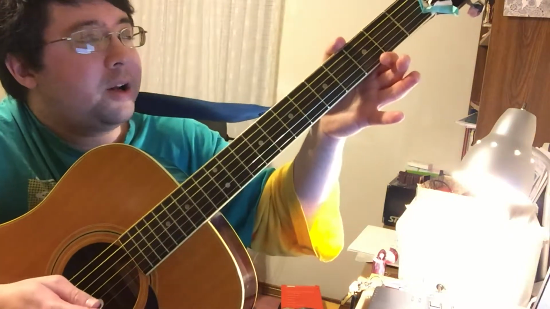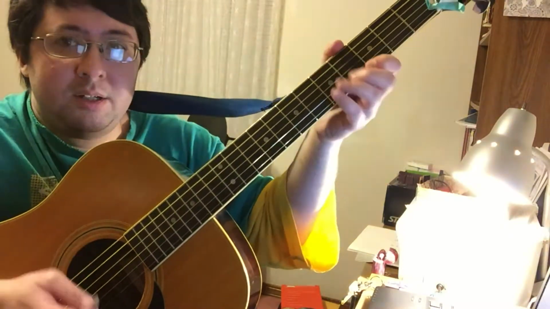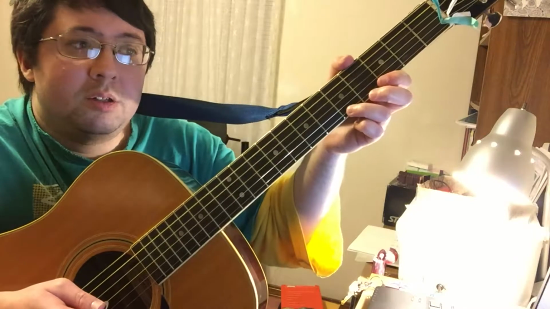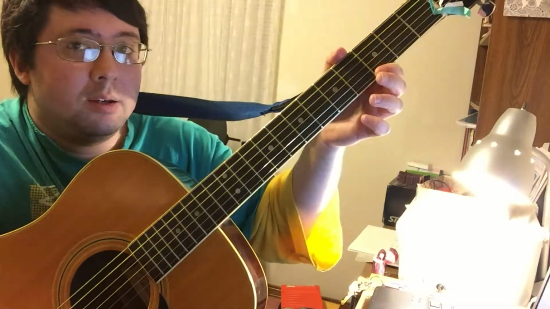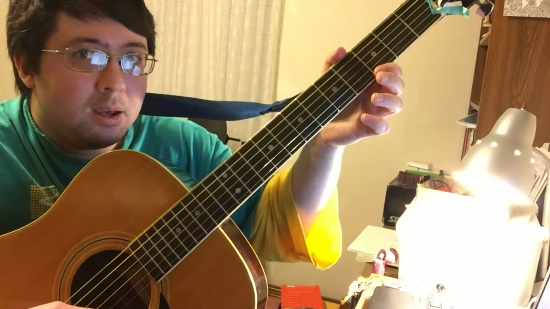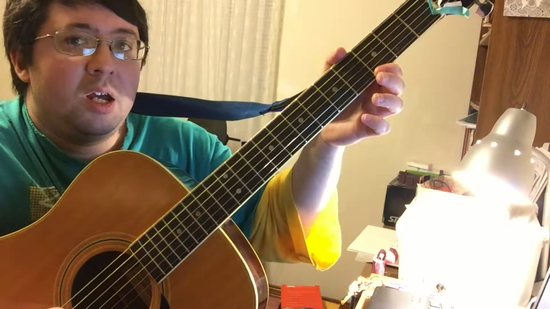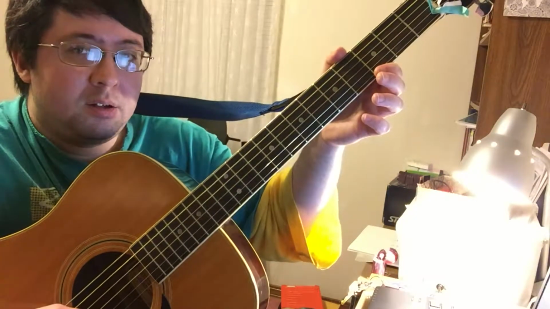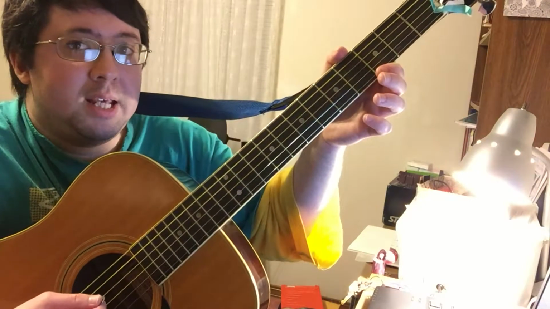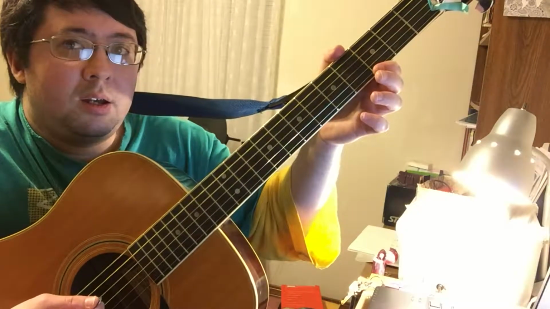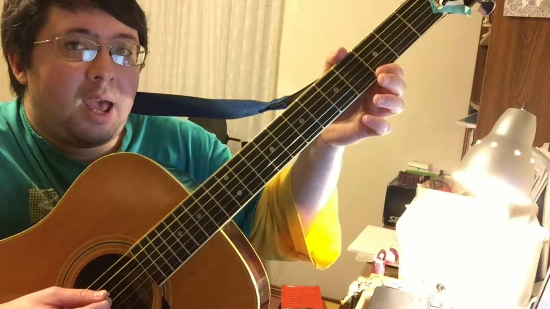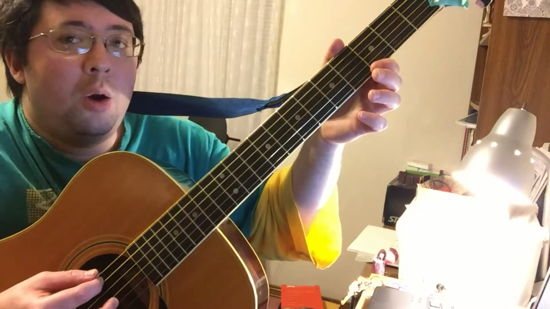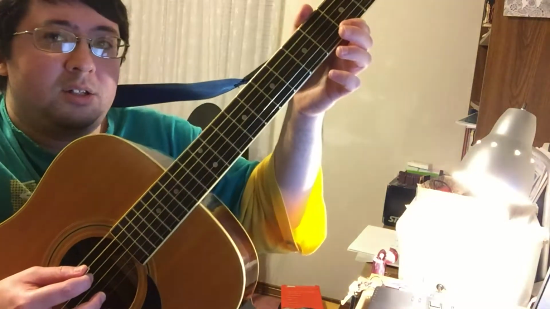So in order they go from the highest to lowest. The first string is high E, B is the next string, G, D, then the second to the last string is A, and low E is the last string, string 6.